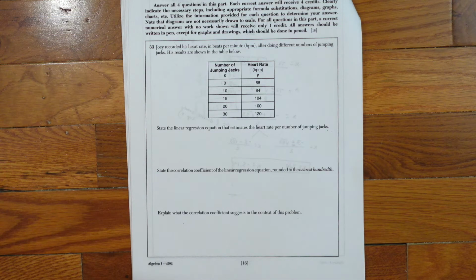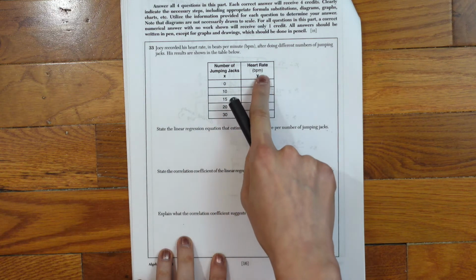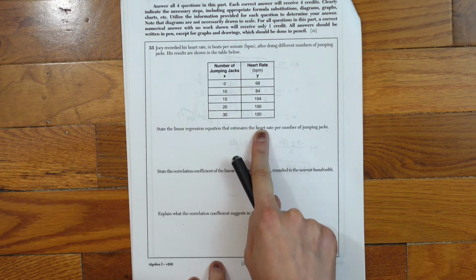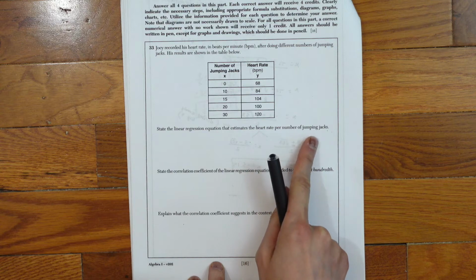Here is question 33. Joey recorded his heart rate in beats per minute after doing different numbers of jumping jacks. His results are shown in the table below. So we have our number of jumping jacks and then the heart rate, the beats per minute, the BPM. State the linear regression equation that estimates the heart rate per number of jumping jacks.